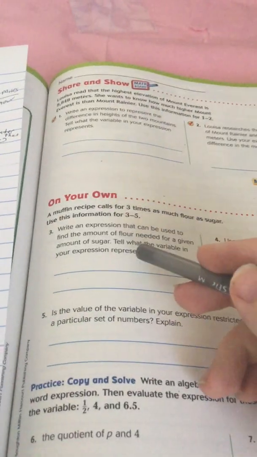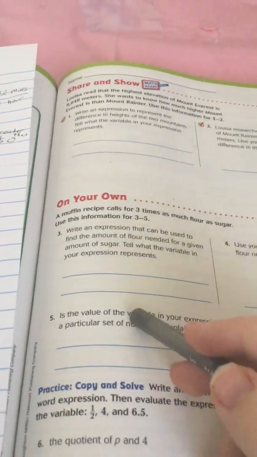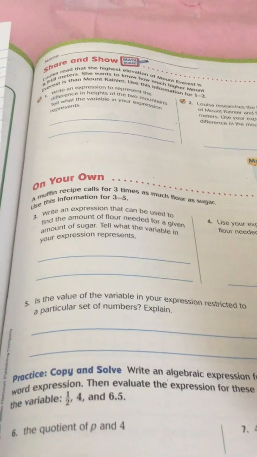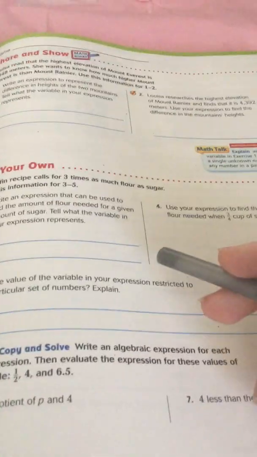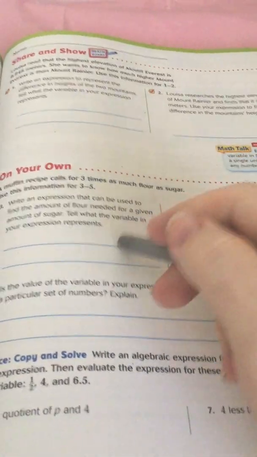They're asking here, do we have to only be restricted to whole numbers, or can we use rational numbers? Can we use half of a cup of sugar? Can we use 2/3 cup of sugar? Or do we only have to use 1 cup, 2 cups, 3 cups? That's what they're asking there.